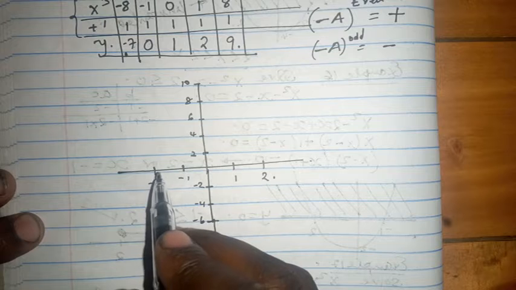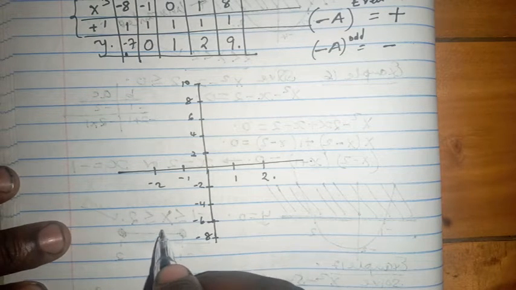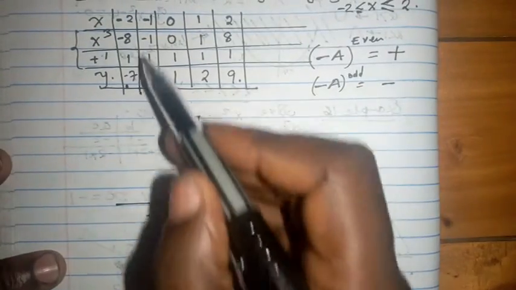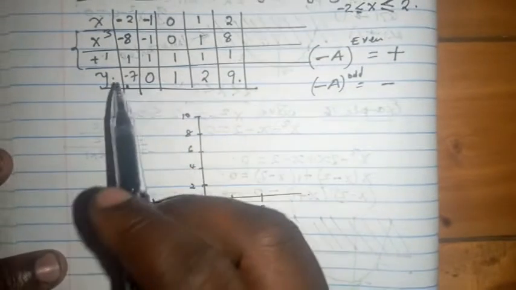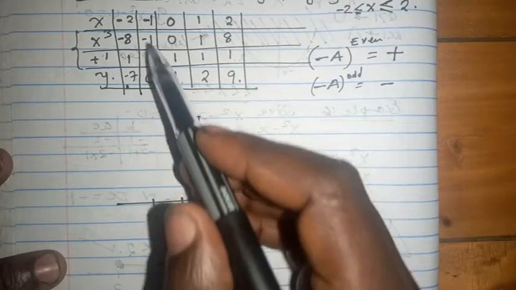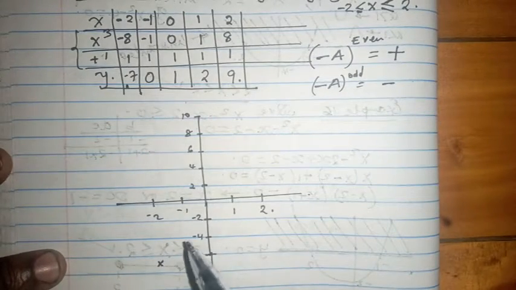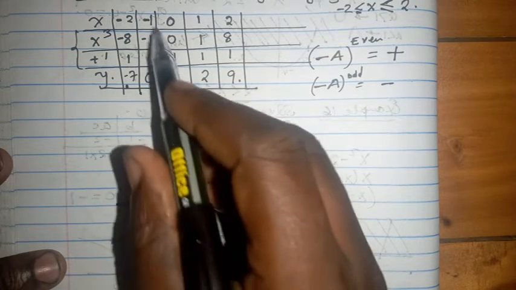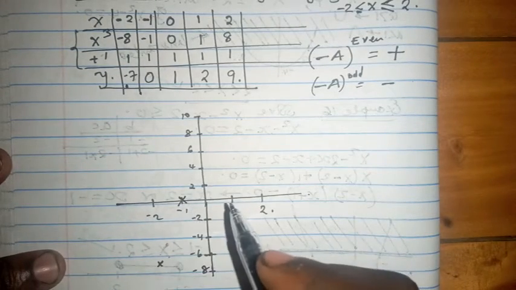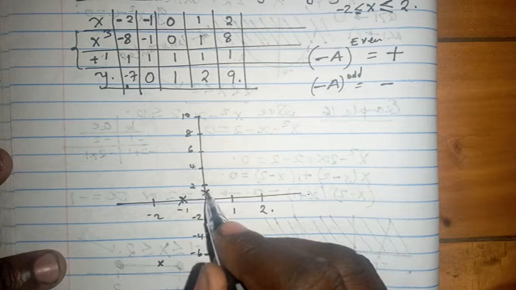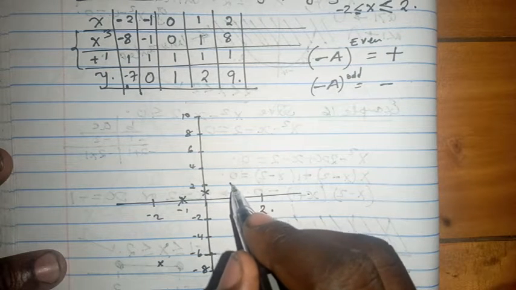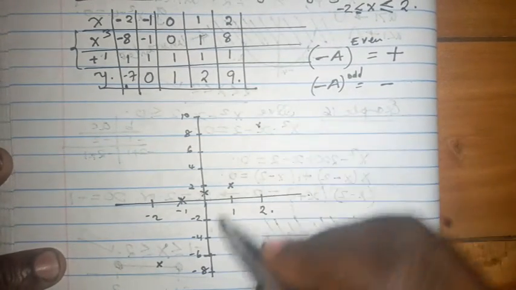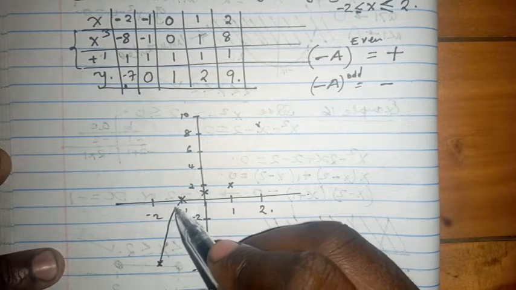So when x is -2, y is -7, somewhere there. When x is -1, y is 0 there. When x is 0, y is 1 there. When x is 1, y is 2 there. And when x is 2, y happens to be 9 up there. So we have a curve that looks like this.